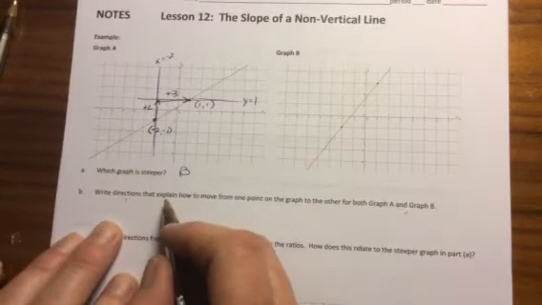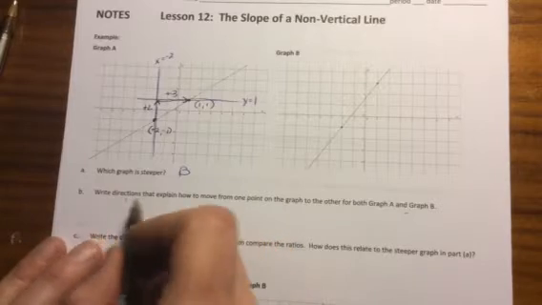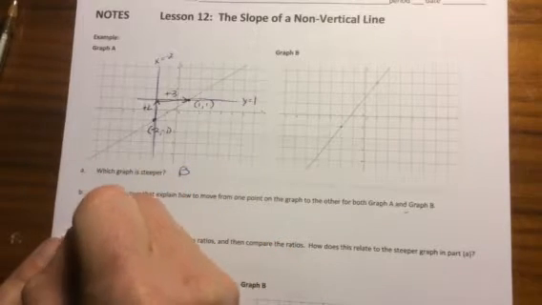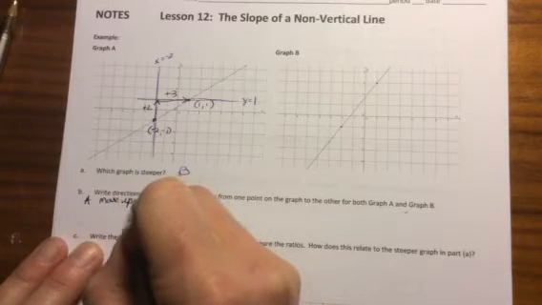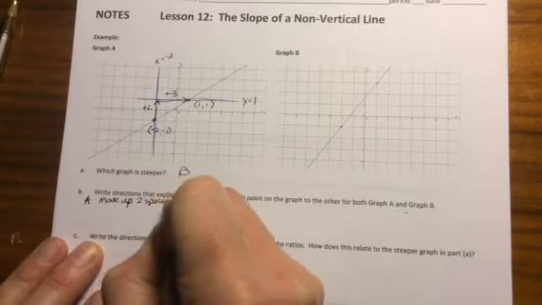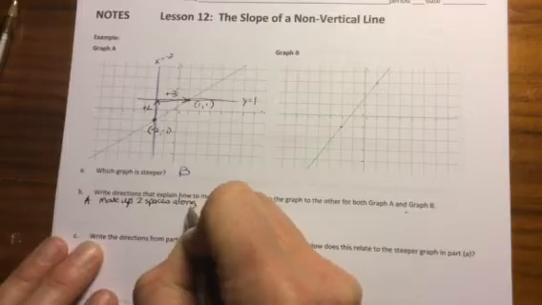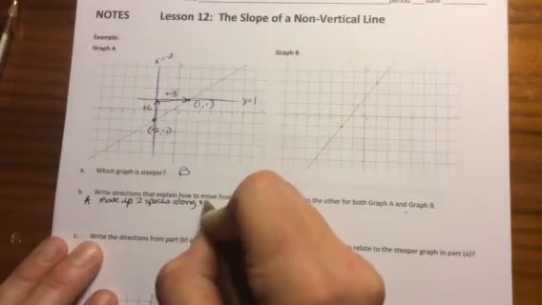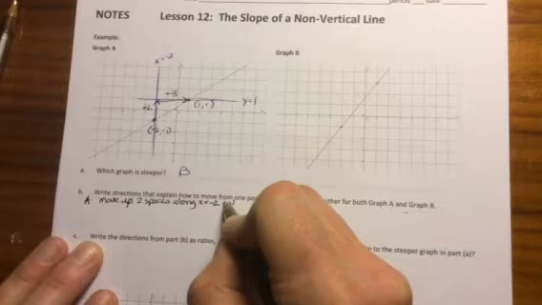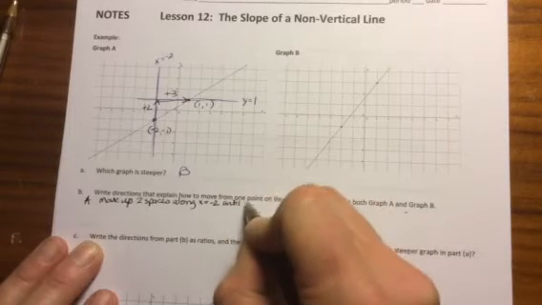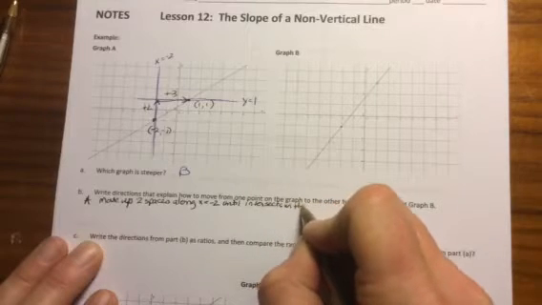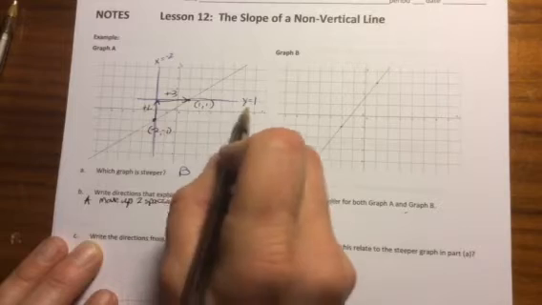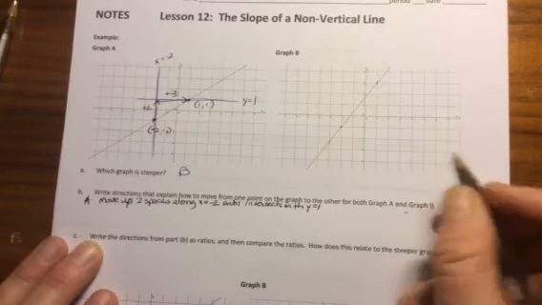All right, so the directions for that. How to move from one point to the other. Okay, so for graph A, you're going to move up 1, 2 spaces along X equals -2 until it intersects with Y equals 1, the other line.